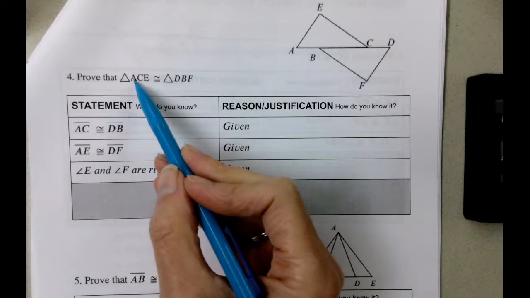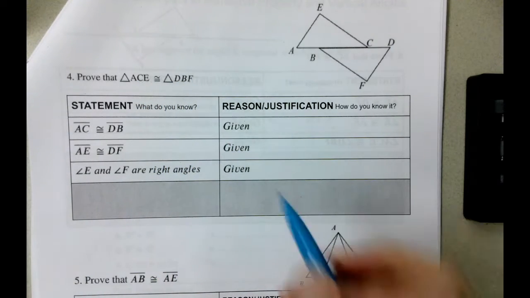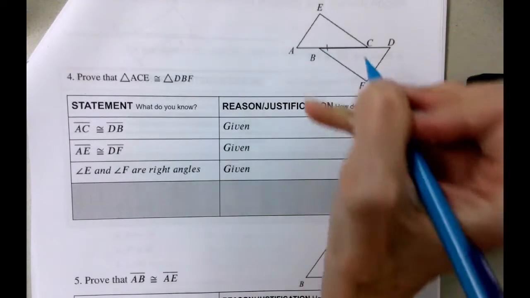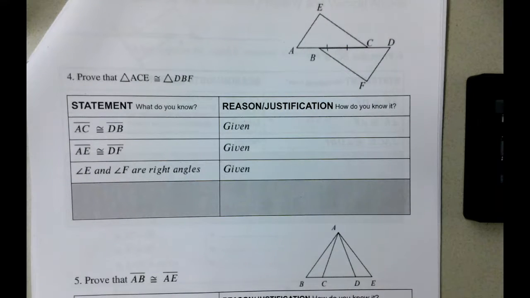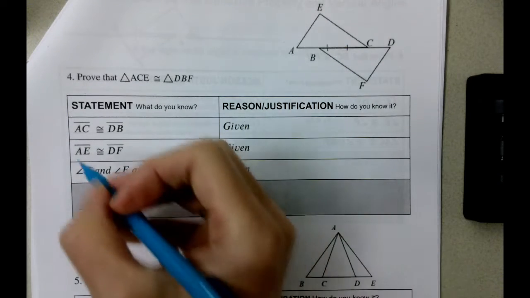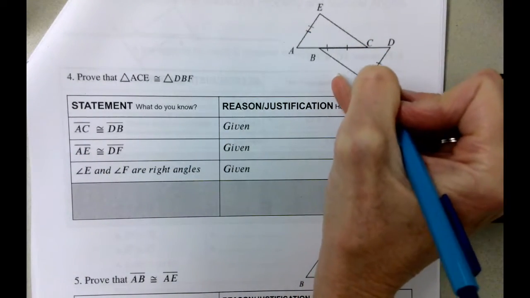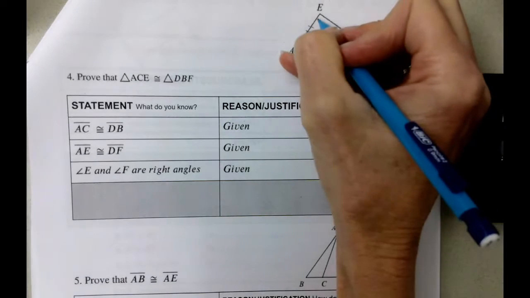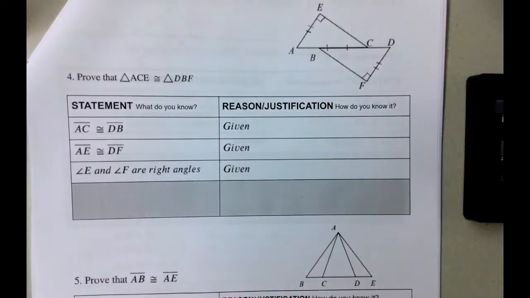Proving that triangle ACE is congruent to triangle DBF, and we're looking at what's given. AC is congruent to DB, so it's kind of hard to see with our tick marks there. AE is congruent to DF, and then we've got angle E and angle F are right angles.